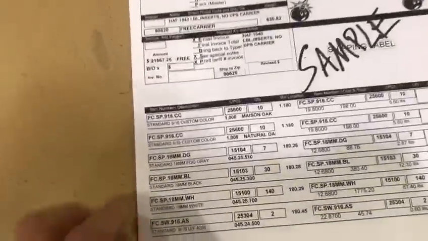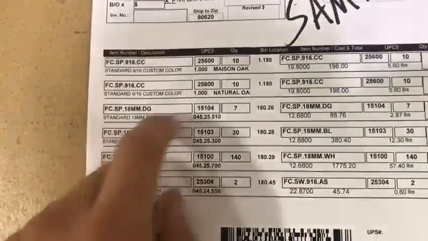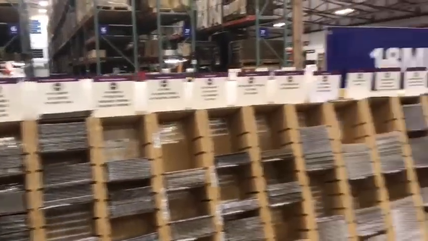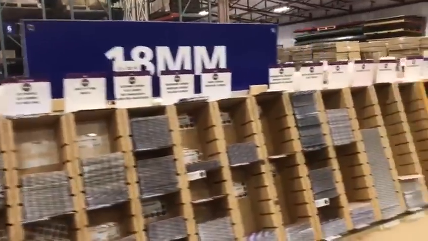So what I did is I added a bin location for every Fastcap. So now your order will print out like this, and it'll sort them in order of bin location. So we have bin locations starting at 1 at the beginning of the 18mm. They're labeled every 10, 1 through 10. Then you've got 11 through 20 here going down, and they'll sort in order.